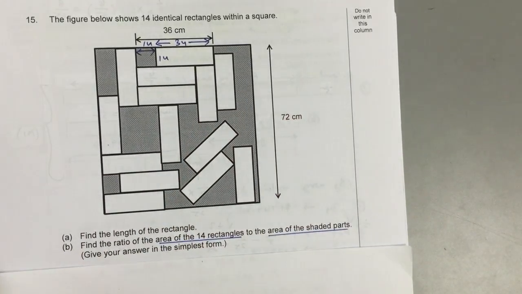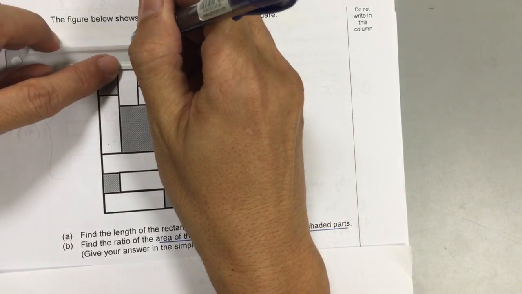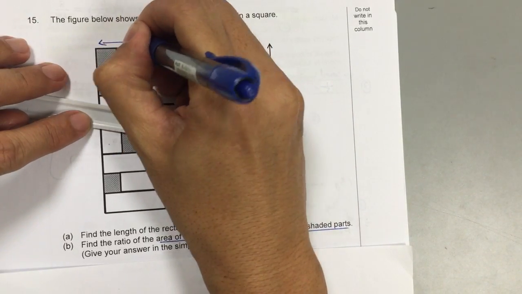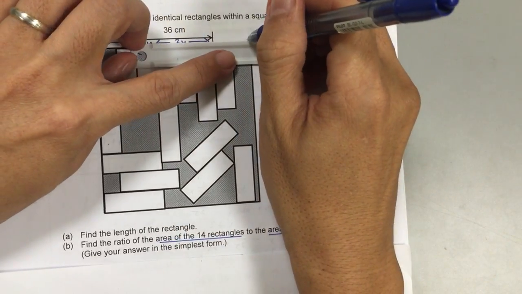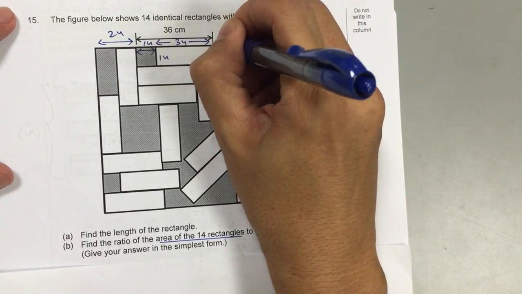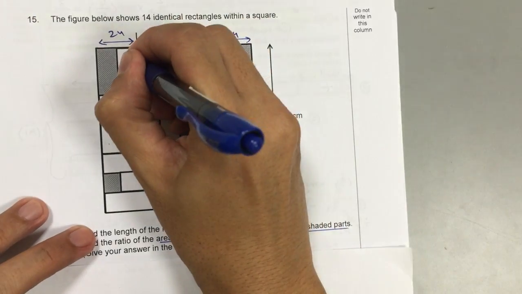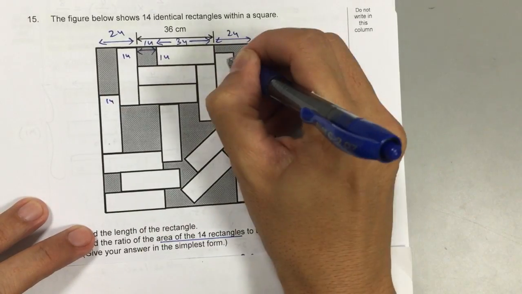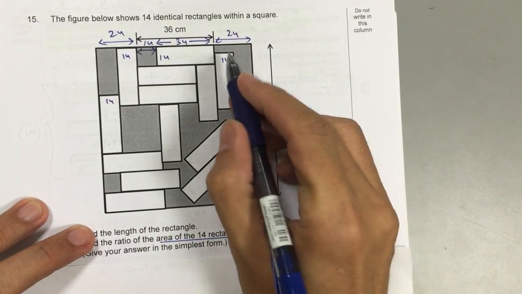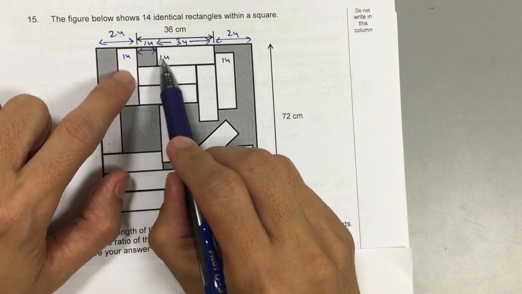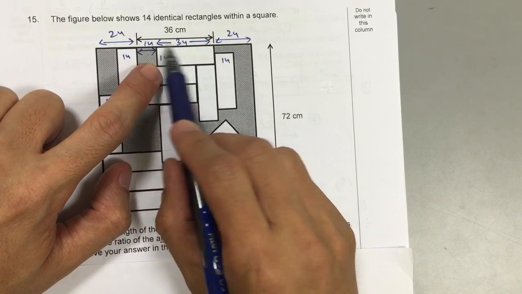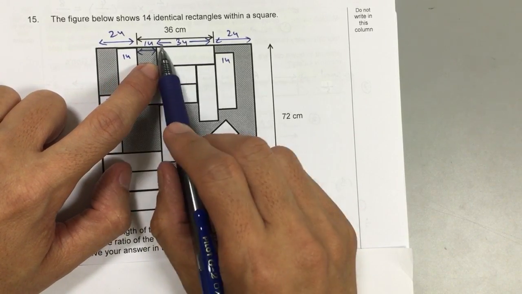If you look at the width of the rectangle, you realize that this will be 2 units, because 1 unit, 1 unit, right? And so therefore, this is 1 unit, and the length of the rectangular bar will be 3 units.